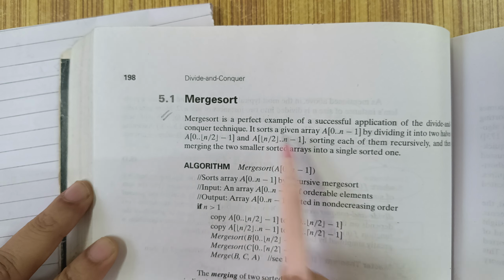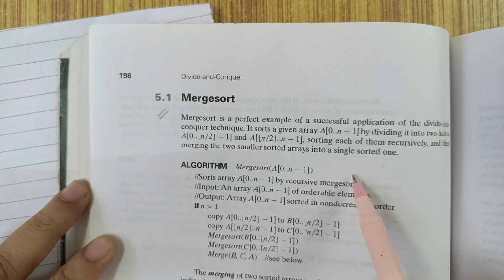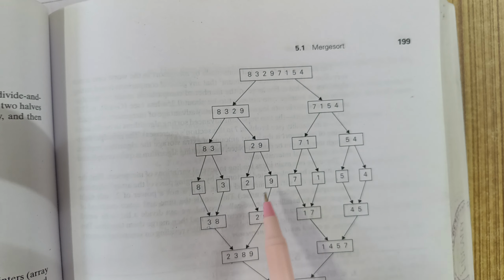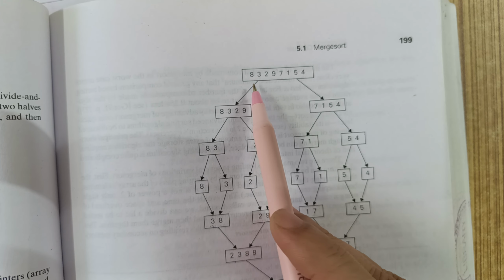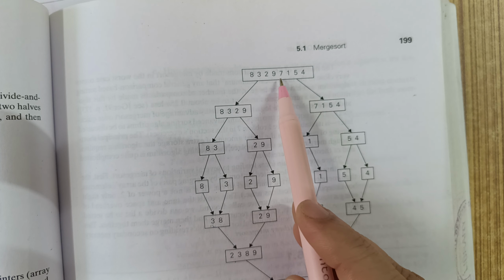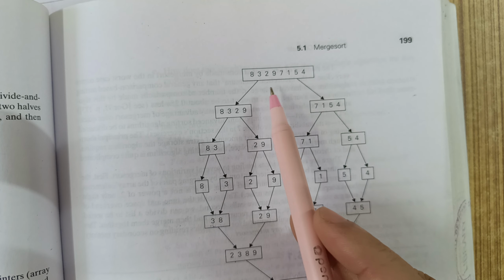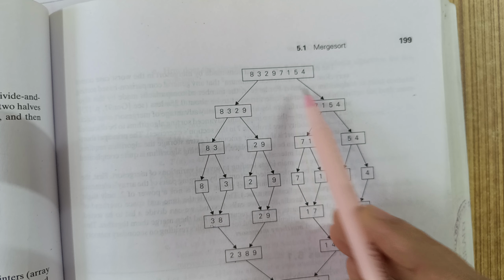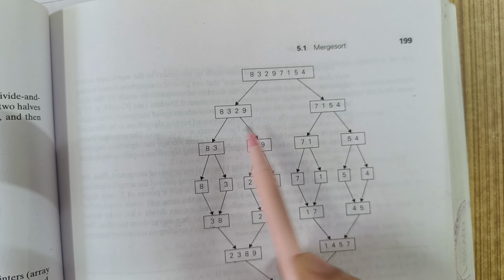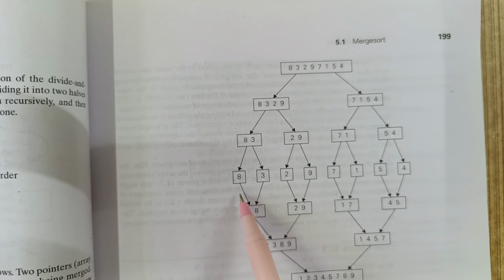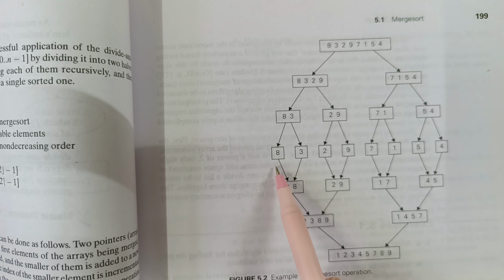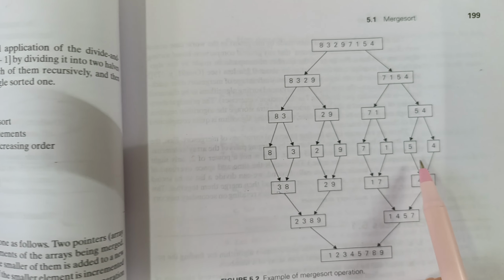So that is an example of the divide and conquer technique. Here is a small example where we have the numbers 8 3 2 9 7 1 1 5 4. Initially it has to be split into two parts, and again by recursion into two parts, until we get arrays with one element only. Here it is 8, 3, 2, etc.